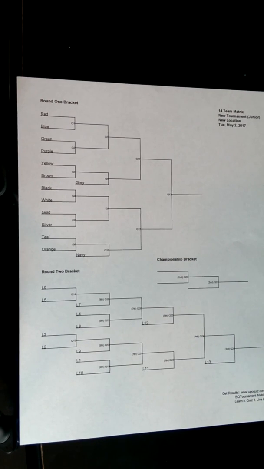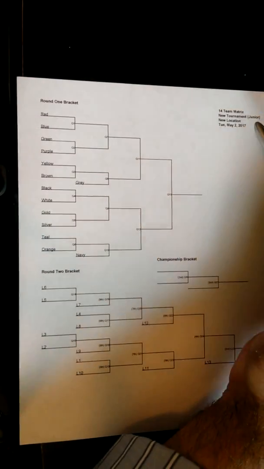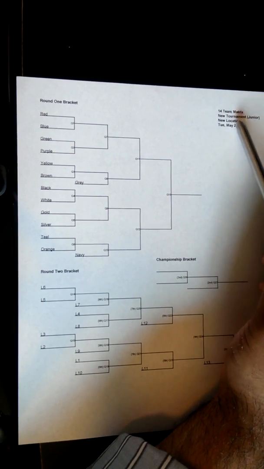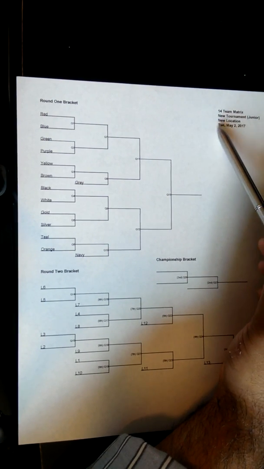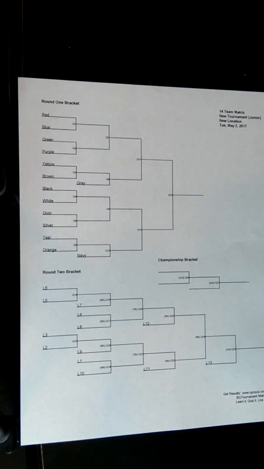Typically when you receive your tournament matrix, it looks like this, given the team names that will be competing in this tournament. Again, this is a 14-team mock. If you want to know how many teams there are in a matrix, it will show you in the top corner, saying 14 teams. It'll tell you the tournament, the location, and the date of the tournament. And so from there, we will continue on.